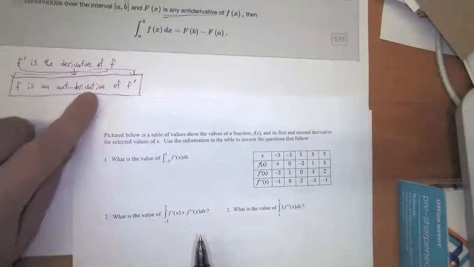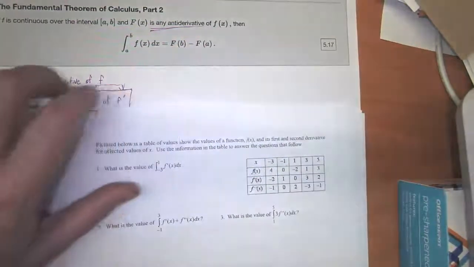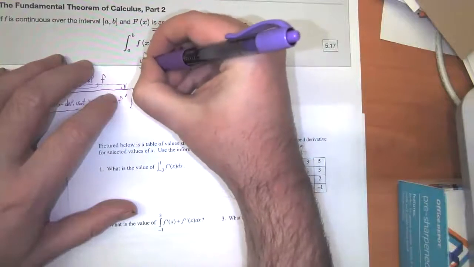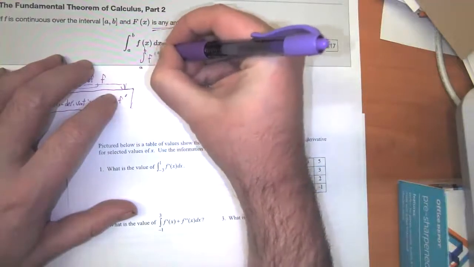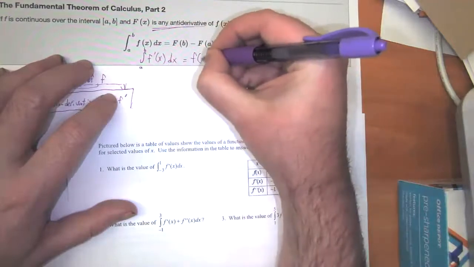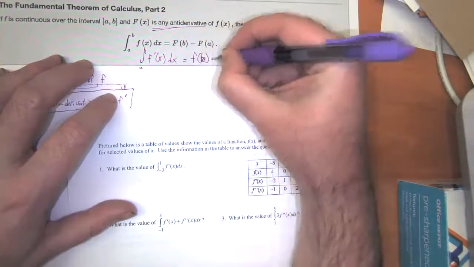f is an antiderivative of f prime, which means that we could just write the definite integral from a to b of f prime of x dx is equal to f of b minus f of a.